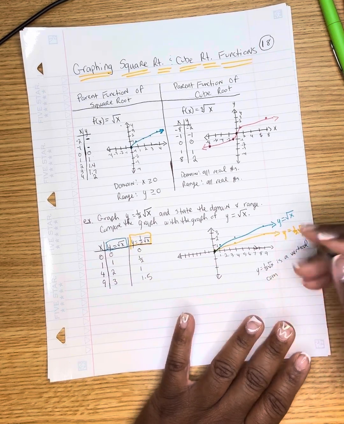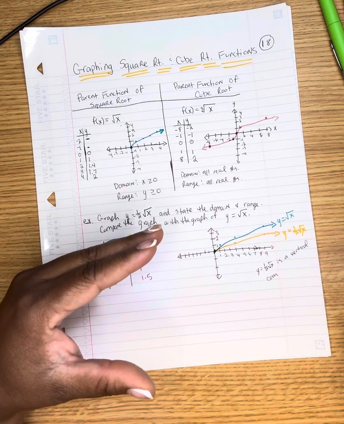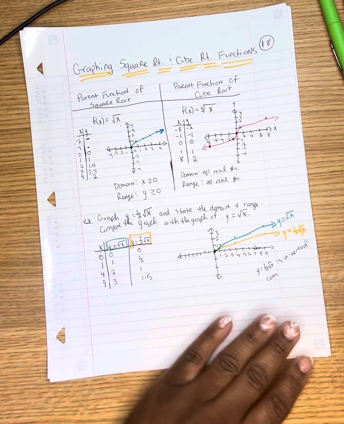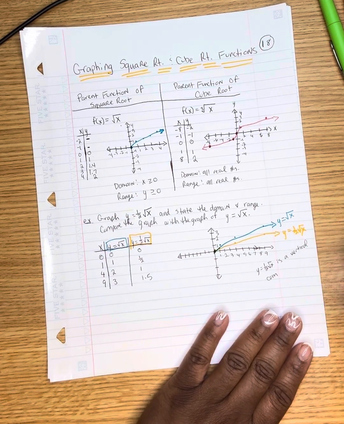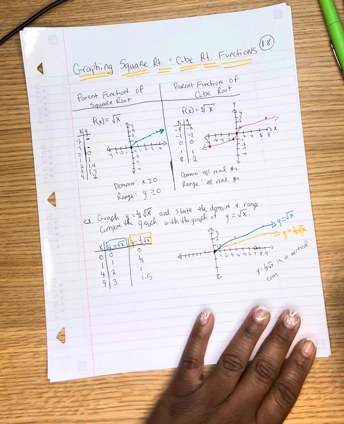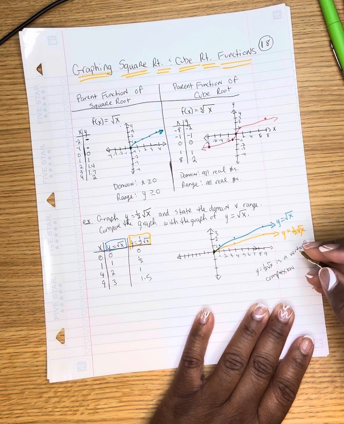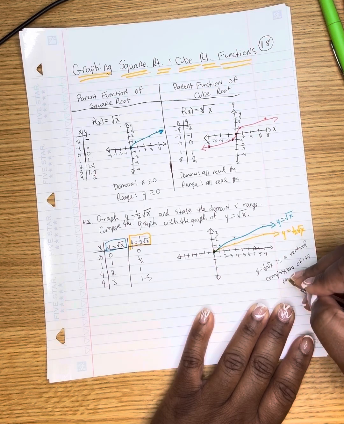Why is it vertically compressed? Compression means like compressing towards the x-axis. So this is vertical because vertically is like shrinking. So it is a vertical compression of its parent.